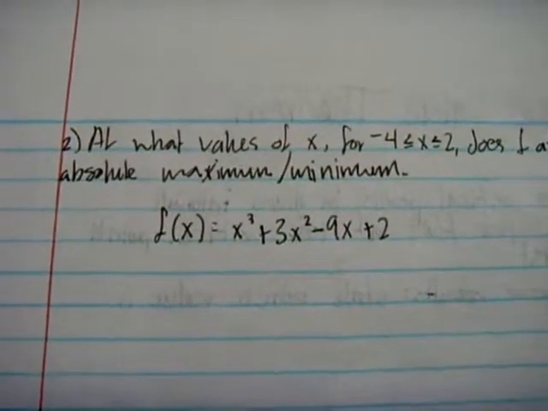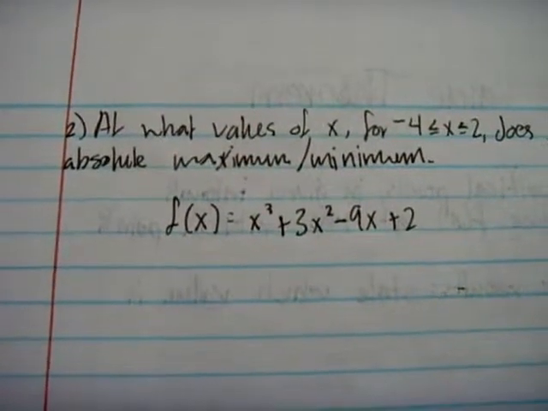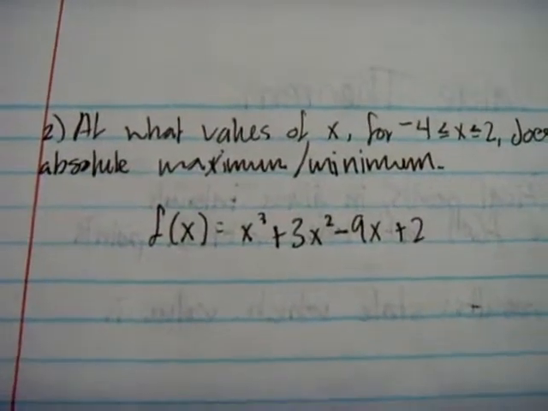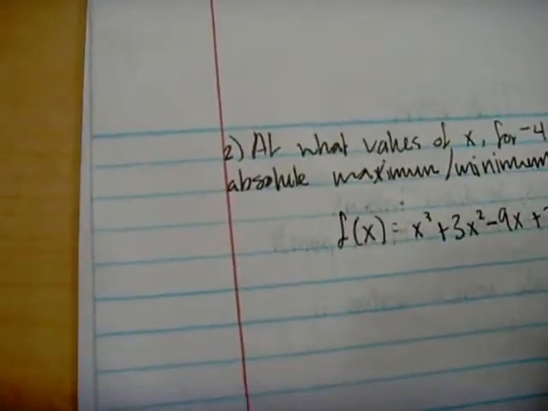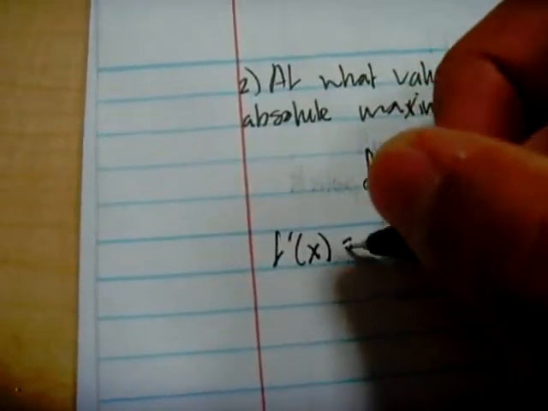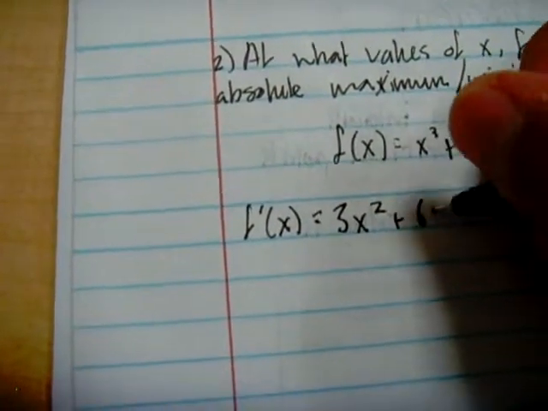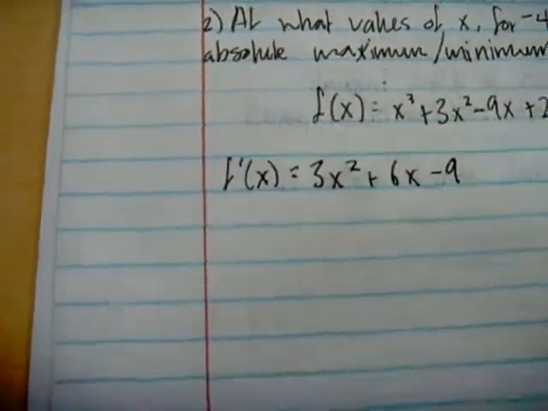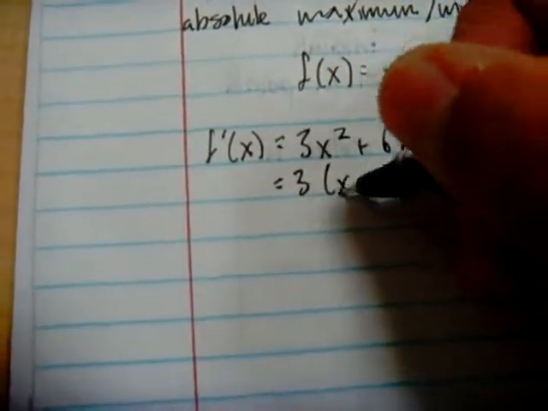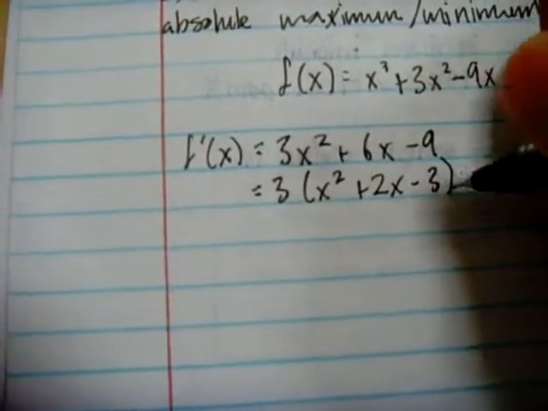Now we need to find the absolute maximum and minimum points for the function x cubed plus 3x squared minus 9x plus 2 in the interval negative 4 to 2. So just like in the last problem, we need to derive first. So 3x squared plus 6x minus 9. Now we need to factor out anything, which in this case is a 3. So 3 parentheses x squared plus 2x minus 3.